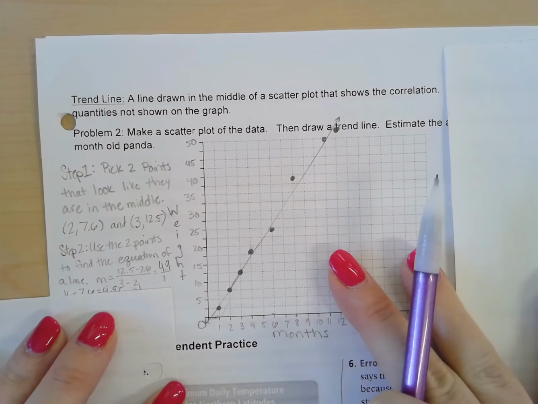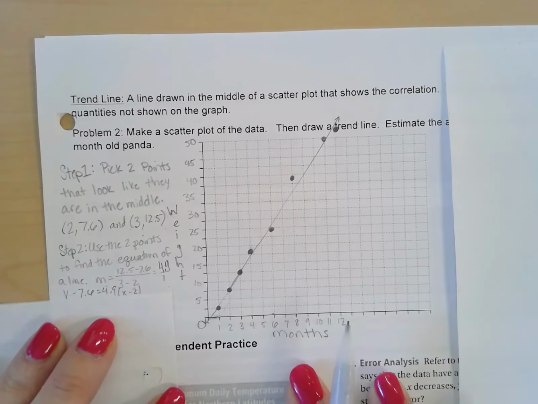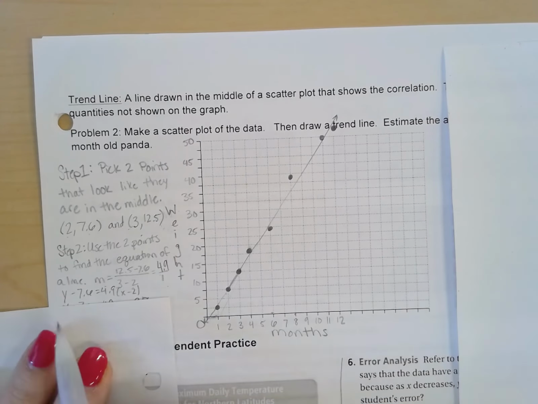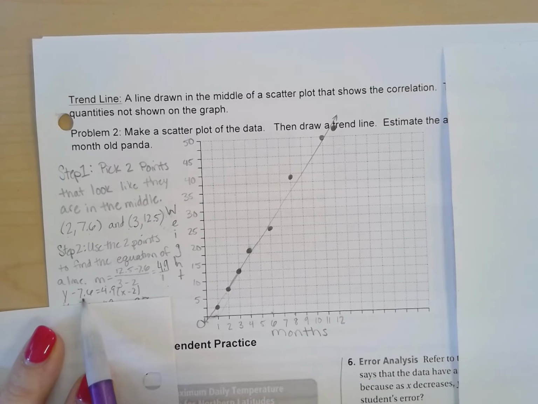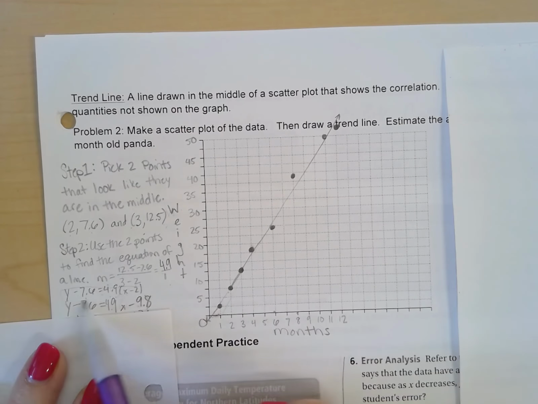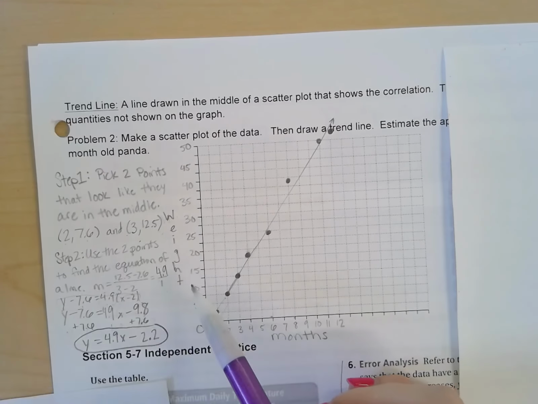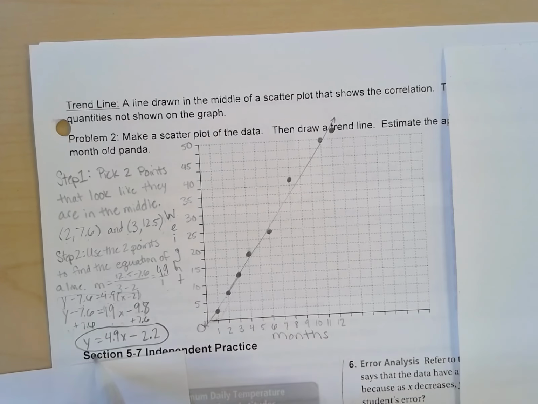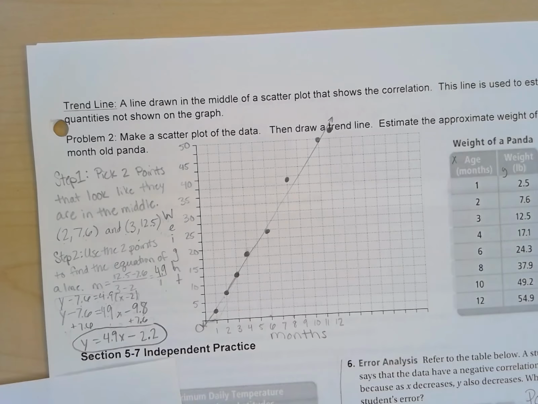So then I just selected one of these points and I wrote it as an equation. So y minus 7.6 equals 4.9, my slope, parentheses x minus 2. Okay, and this is all I had to do. I then solved for y, but I didn't need to do that part. I could have stopped here.